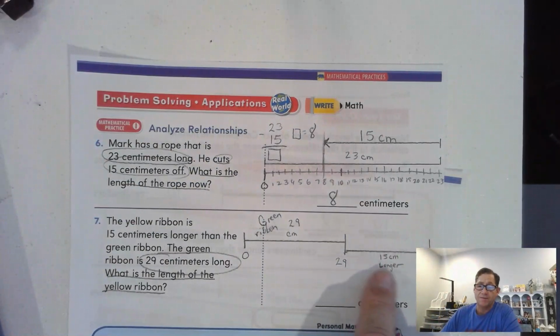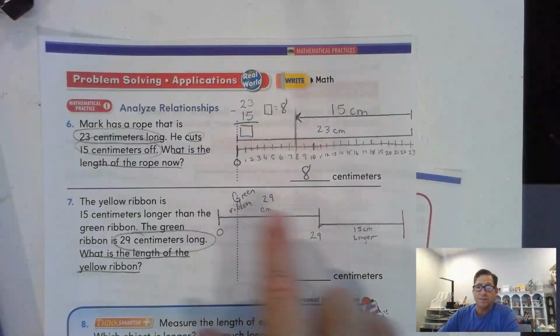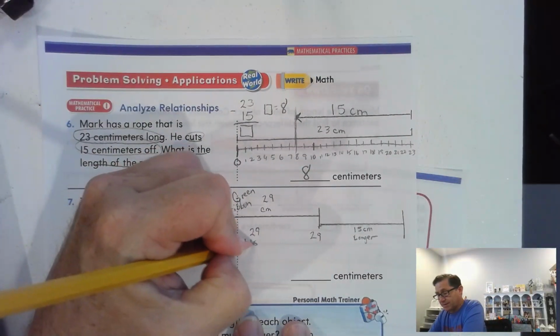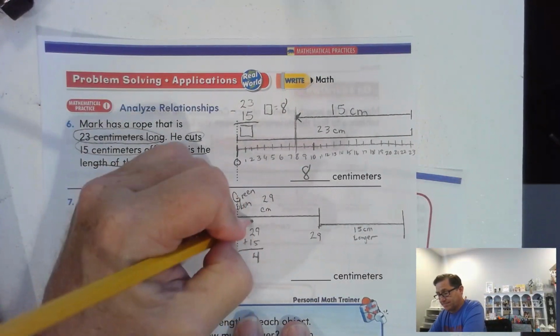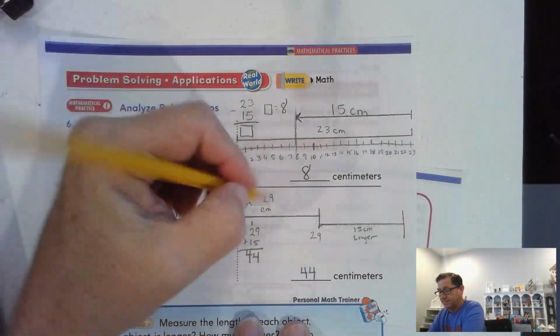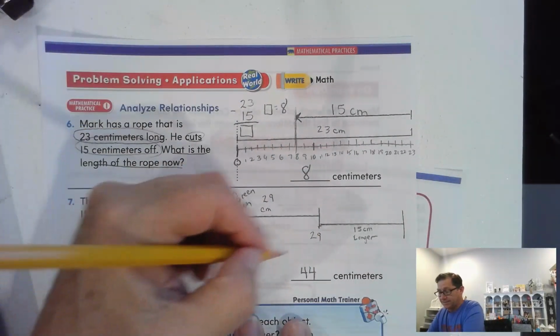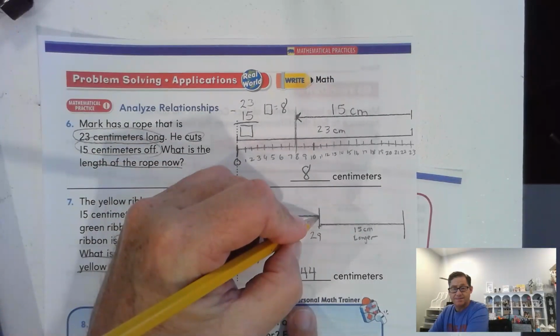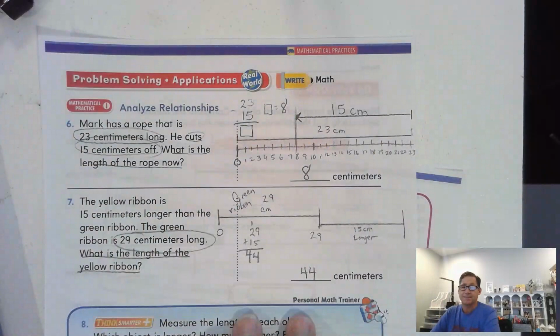If the yellow ribbon is 15 centimeters longer, what is the total length? So 29 plus 15 will give us 44 centimeters. So the yellow ribbon is 44 centimeters long. It's all of the 29 plus 15 centimeters longer.